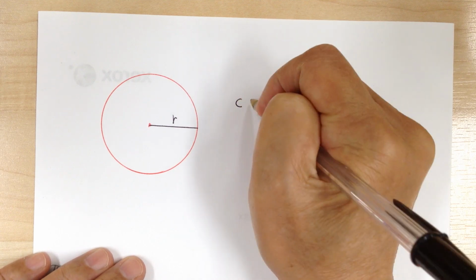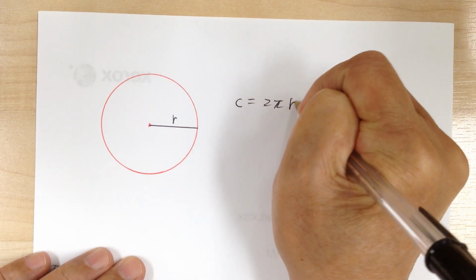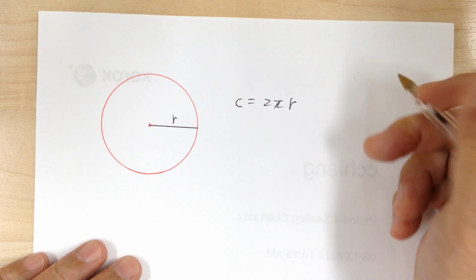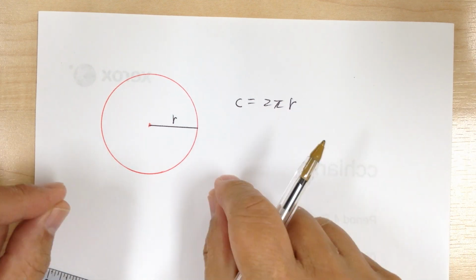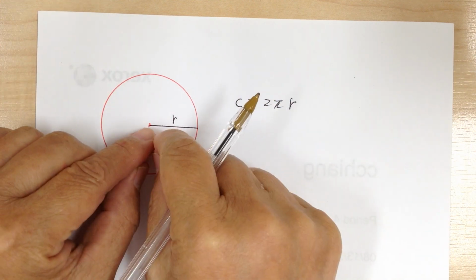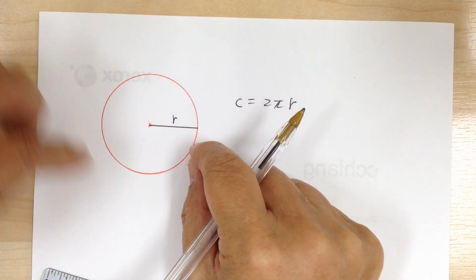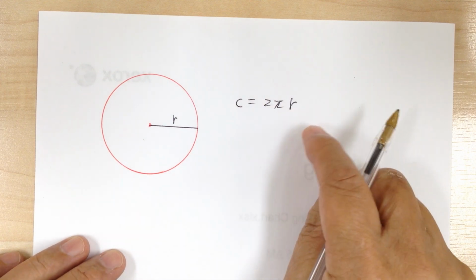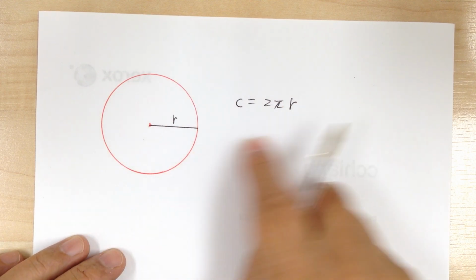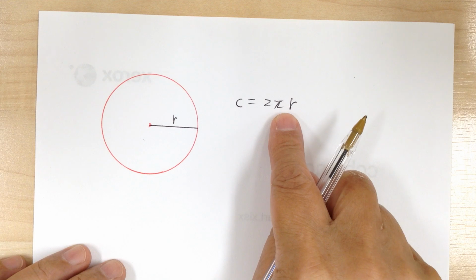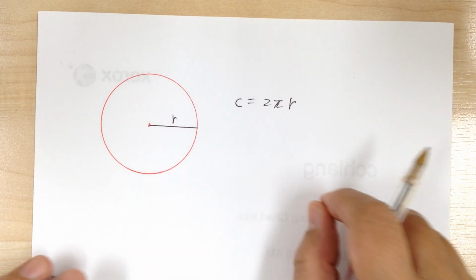So the circumference is equal to 2 pi r. What they do is they get a circle, measure the radius, then put a string around it and measure, and that's the ratio between the radius and the circumference. It's a factor of 2 pi. So you can just measure it.